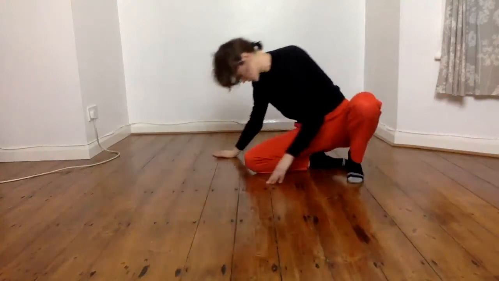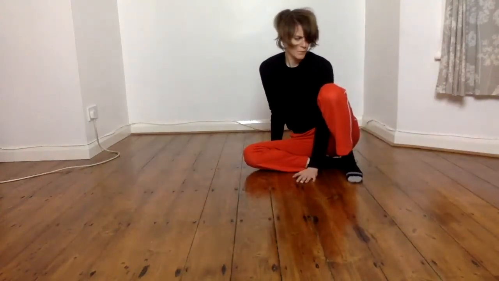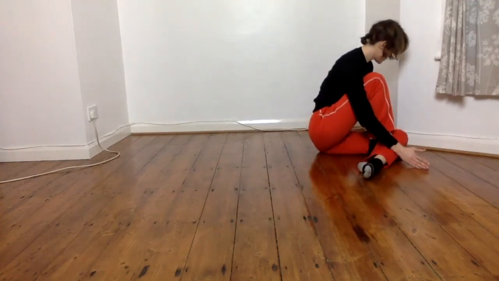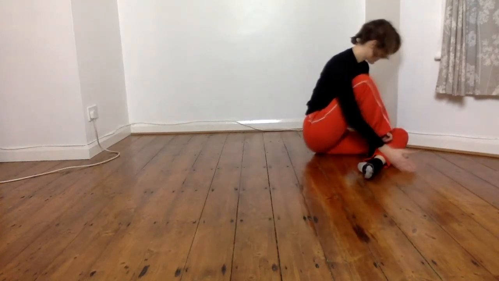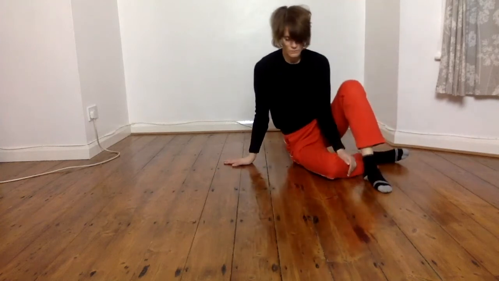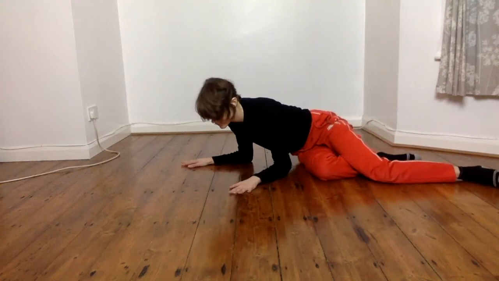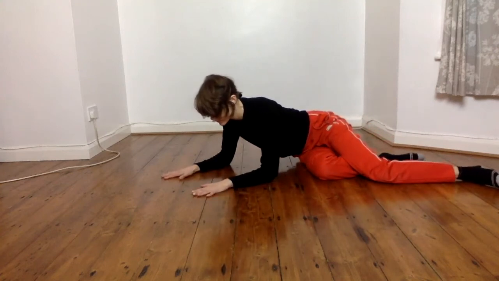And then if it's comfortable for you, eventually make your way down to lying on your front surface, but take your time getting there. You can take your time through this pausing, moving, pausing, mobilizing journey. Eventually lying on your front, but take your time.